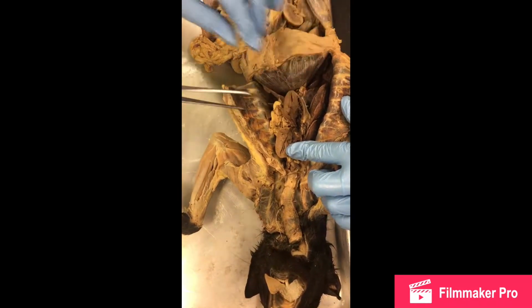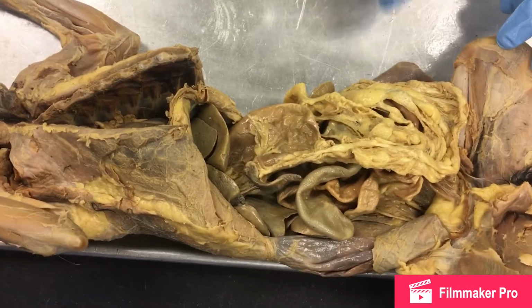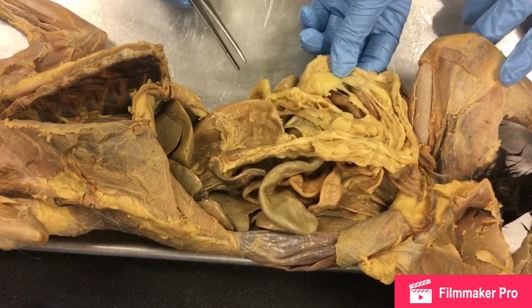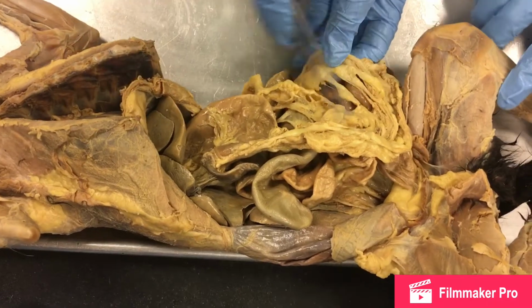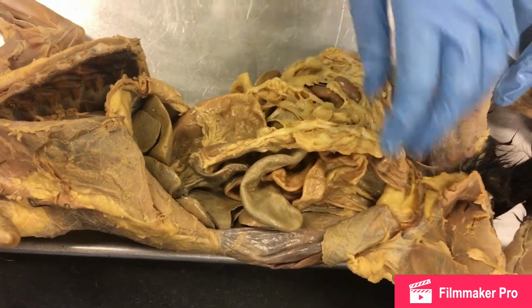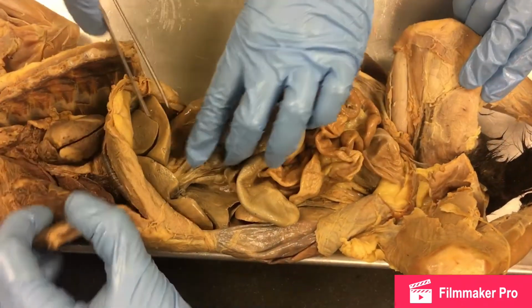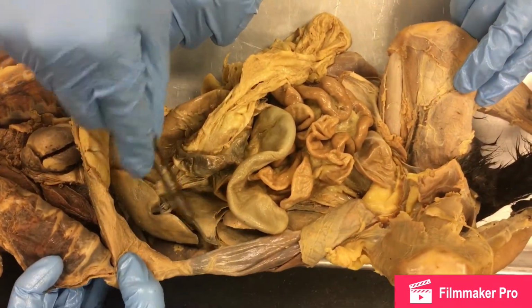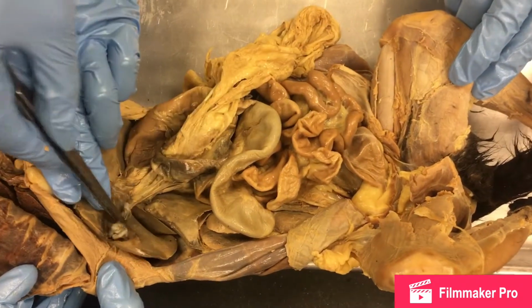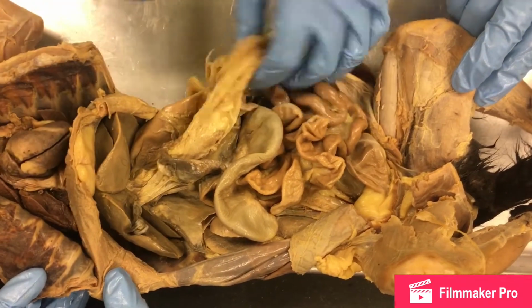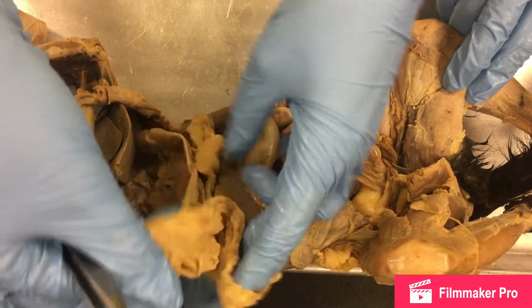septum. So now we're going to do the digestive system, which is in the abdominal pelvic cavity, which is everything below the diaphragm. So first you have the greater omentum, which is this stuff right here. And then you have the liver in all of its lobes. And then you have the gallbladder, which is here. And then underneath here you have the spleen.